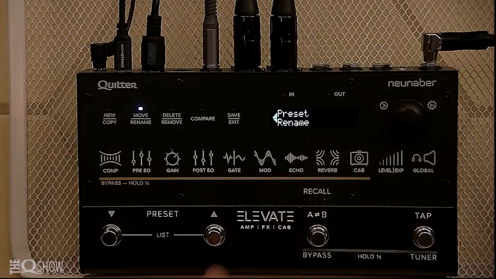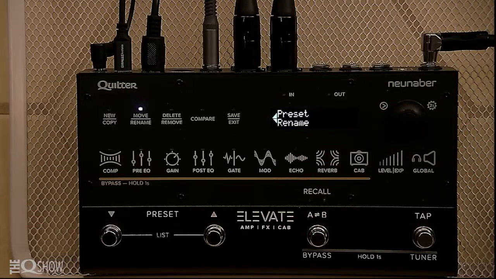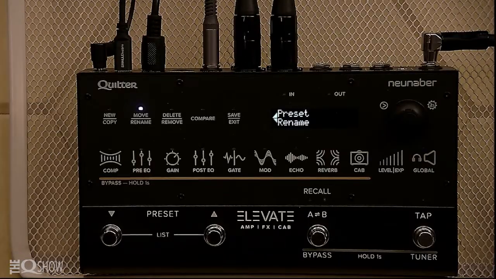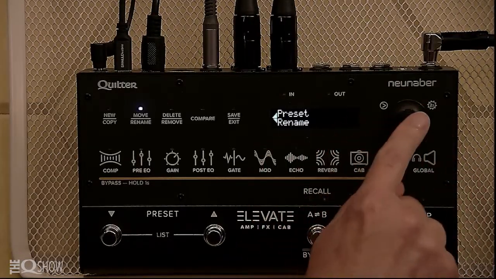I'm assuming move means relative to the list that you're on. Yes, and we'll get to that. Okay. Yeah, you can move presets within lists and also within the all presets list. So let's rename a preset here.